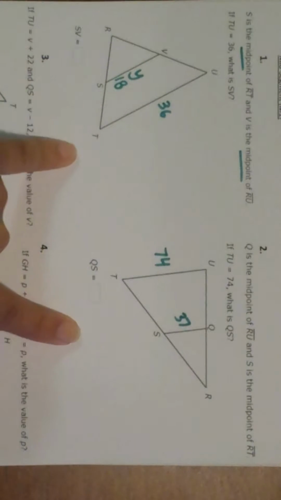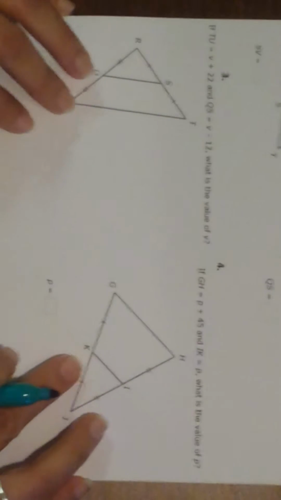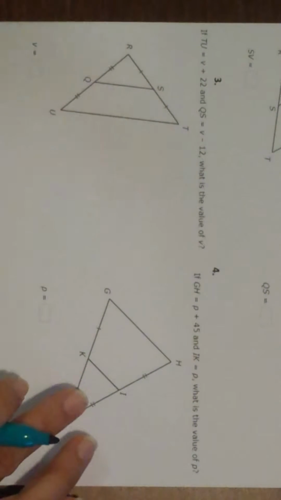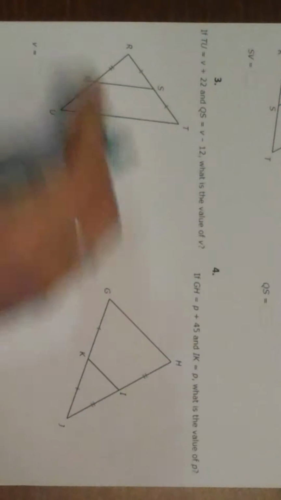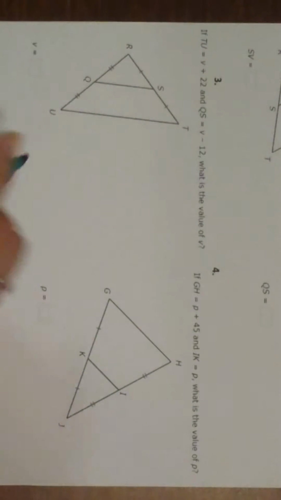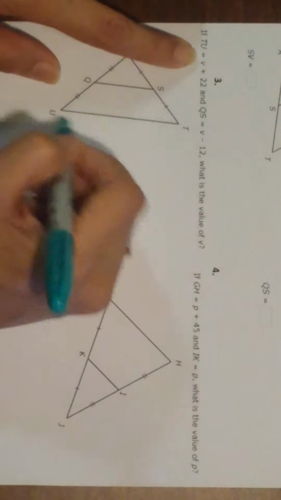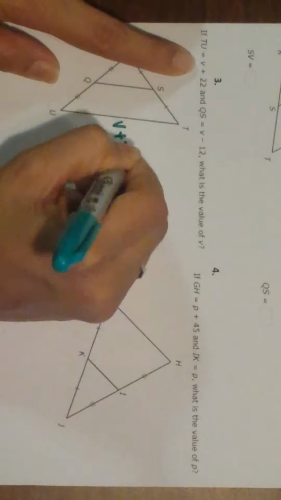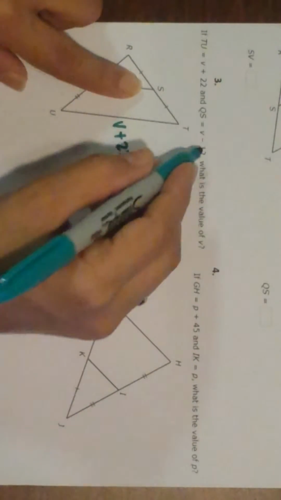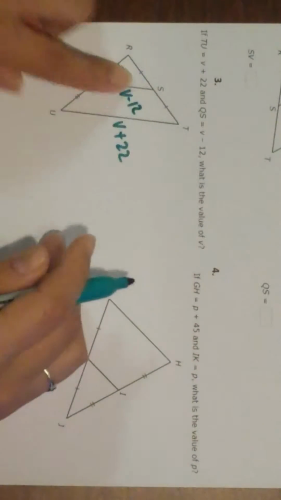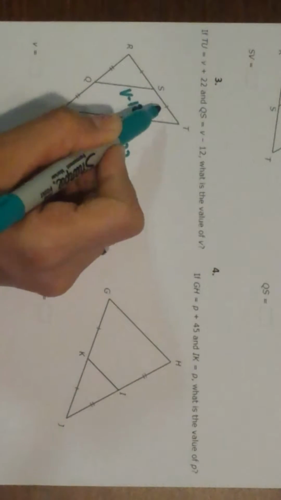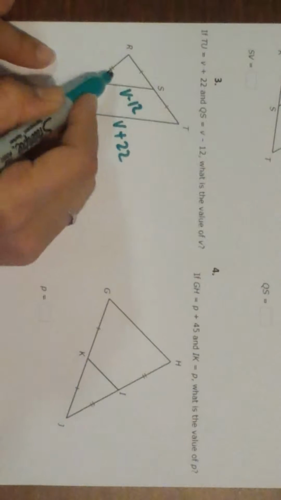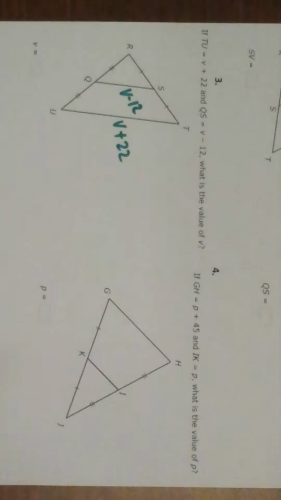Of course, that's the geometry part, but they're also going to use algebra. So take a look at 3 and 4. It's very, very simple. The procedure is exactly the same, only instead of numbers, we have variables. All right, so you go ahead and label TU is V plus 22. QS is V minus 12. Now, it doesn't tell you mid segment, however, it tells you this is congruent to this, which means it splits it in half. So it is still the mid segment.